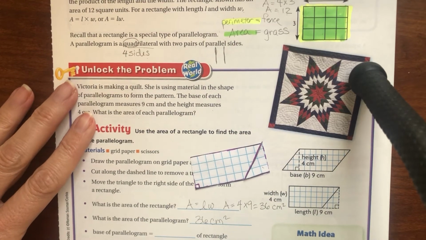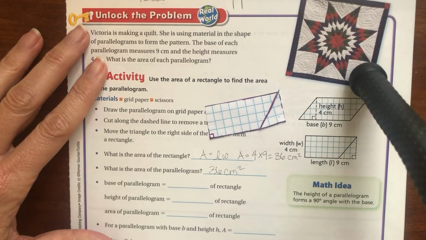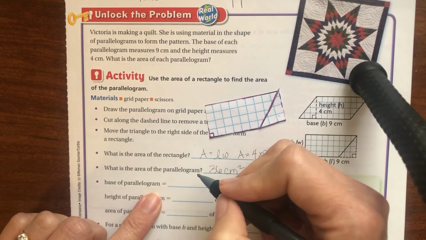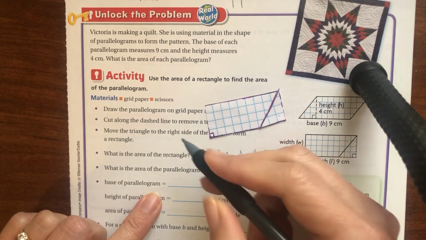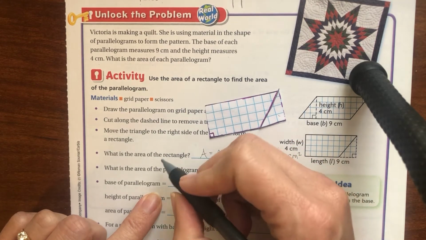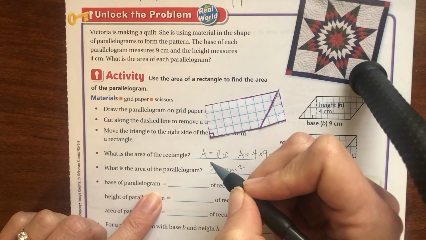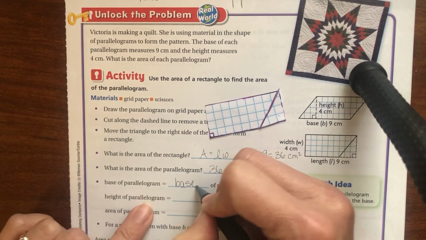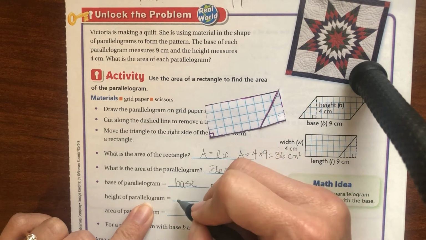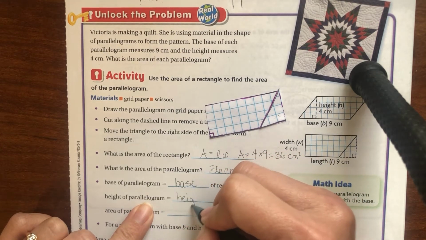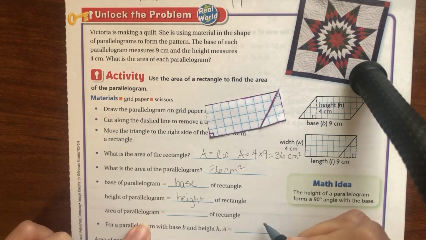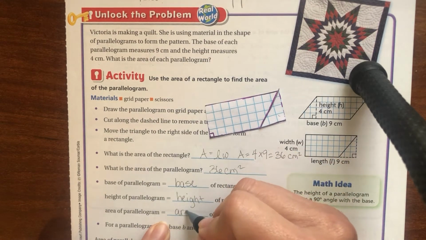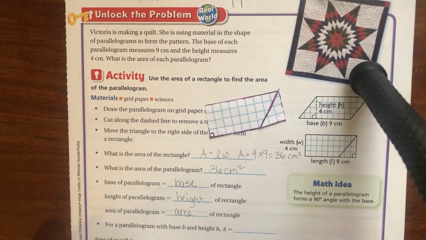All right. And finally, the base of the parallelogram is the same as the base of the rectangle. The height of the parallelogram equals the height of the rectangle, and the area of the parallelogram equals the area of the rectangle.